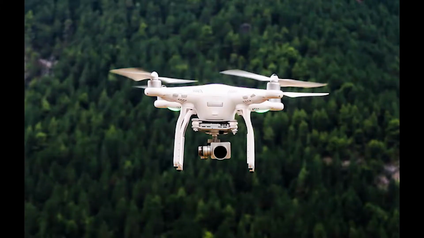Introduction to drones. You can go backwards, you can hover, and you can go straight up or straight down. What is it? It's a bird, it's a plane, no, it's a drone.